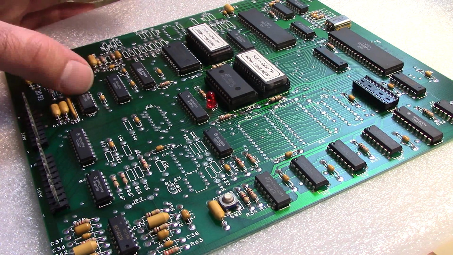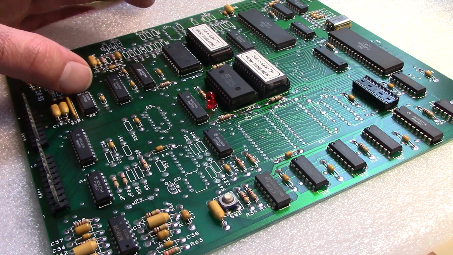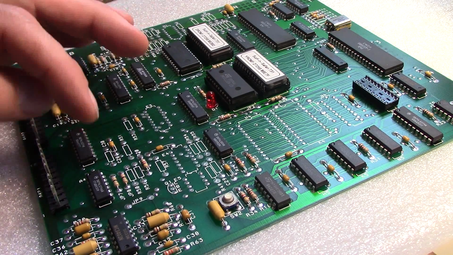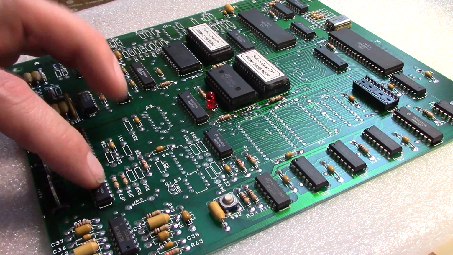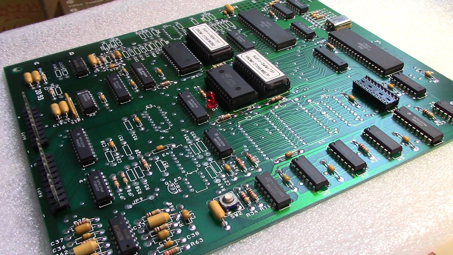I'd first go with the A2 chip, the 7430, and then, if that doesn't solve it, I'd go with the A4 chip, the 74LS74. And the chances are that if you have an input problem, swapping one of those two out will solve it.